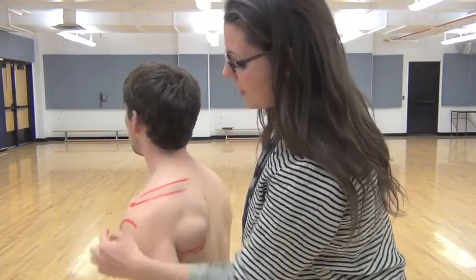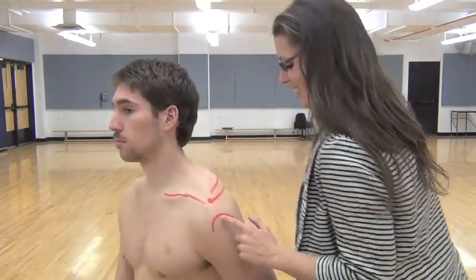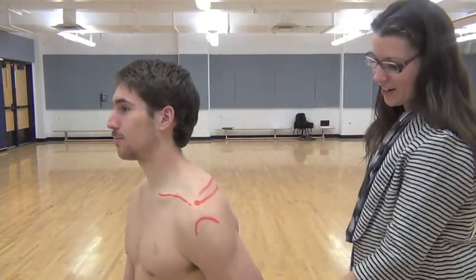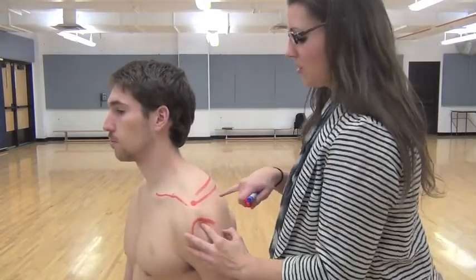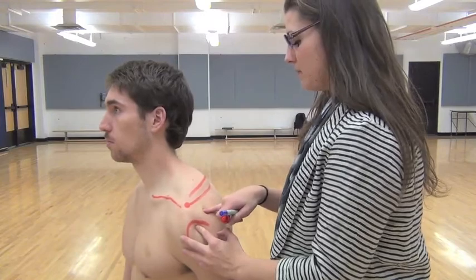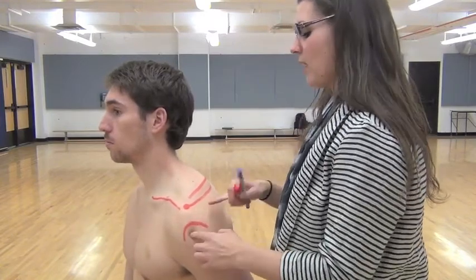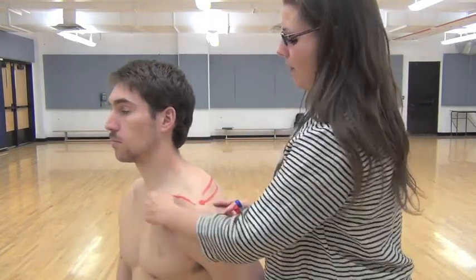And then we have the humerus, which starts here and runs all the way, this bone right here, but the humerus head inserts into the shoulder joint socket right about here, and then we have the clavicle.